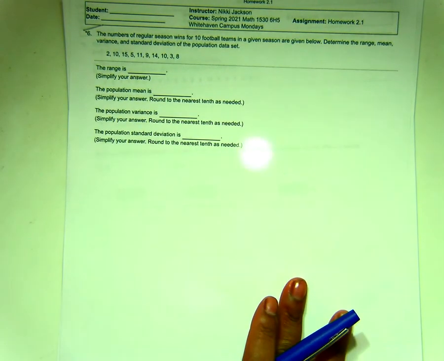Again, here's something else dealing with measurement. Now we're looking for the range, the mean, the variance, and the standard deviation of the population data set. The keyword is population. Okay, so let's go back over some definitions again.